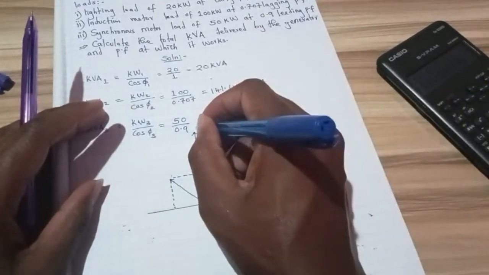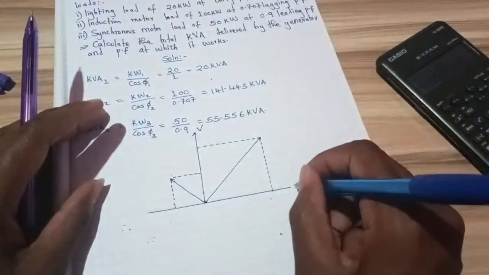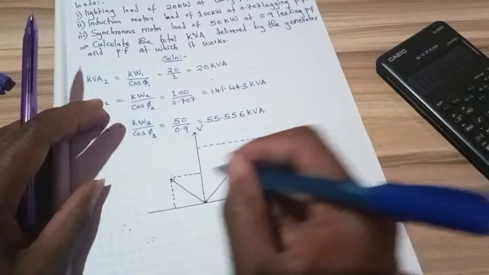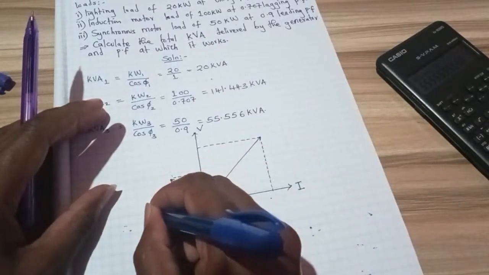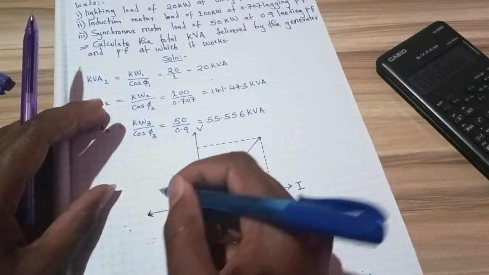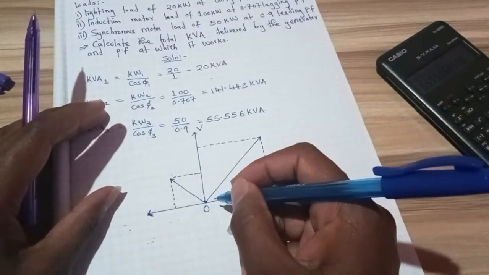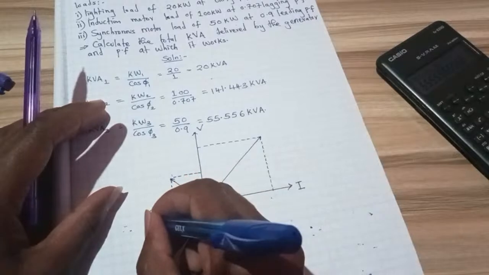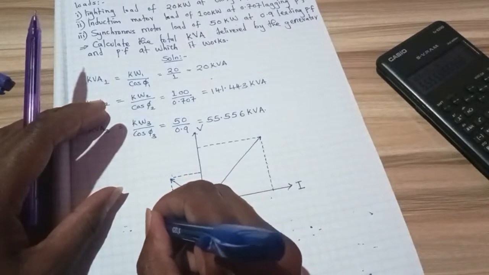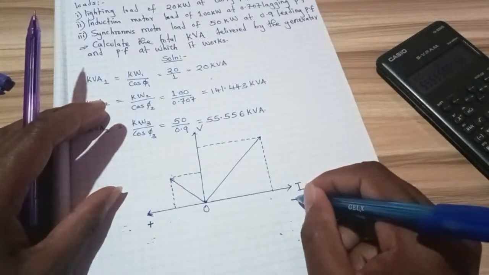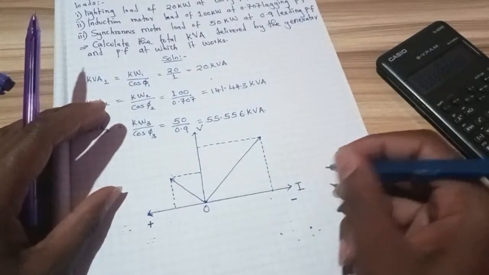So this is voltage, and this is current. That is our voltage and current. We have the origin here, which is 0. This side is treated as positive, then we treat this side as negative.